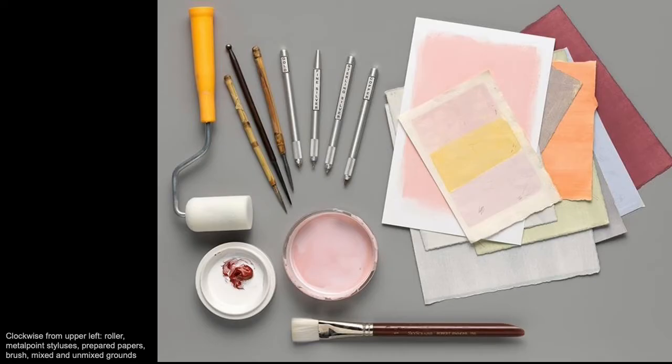So artists can use a variety of materials in drawing, and typically we divide these into two categories: dry media and wet media, which is exactly what it sounds like. And we'll start with some dry media here, and we'll start by looking at silver point or metal point.